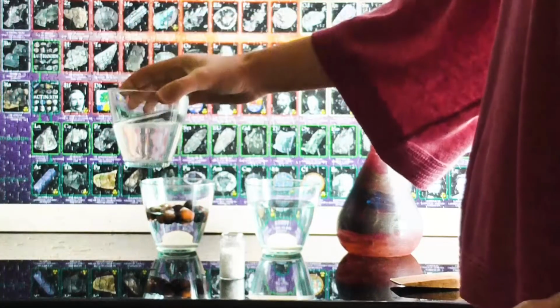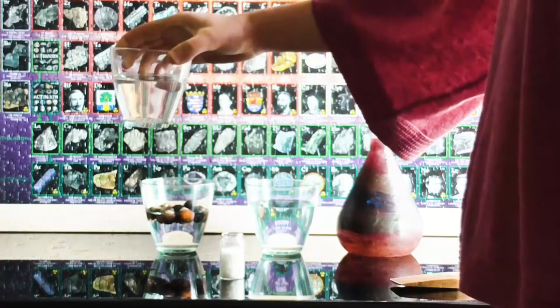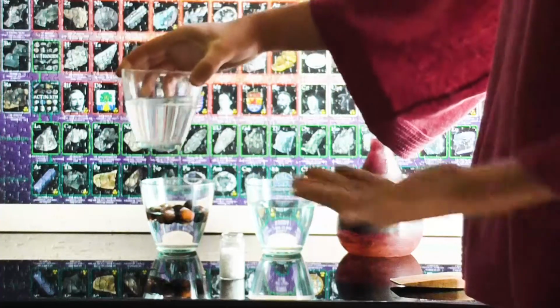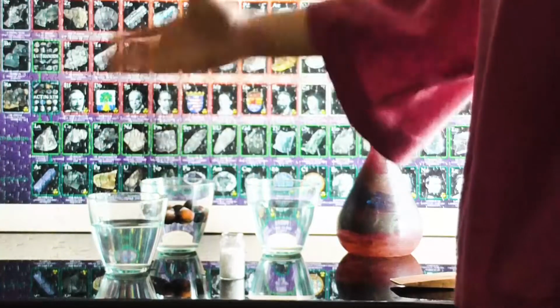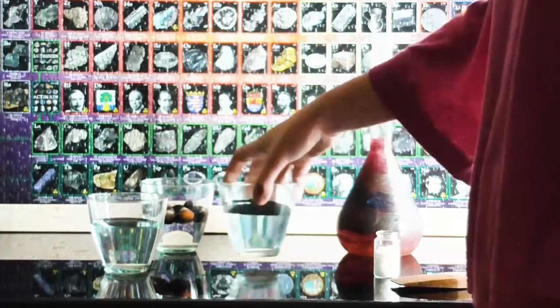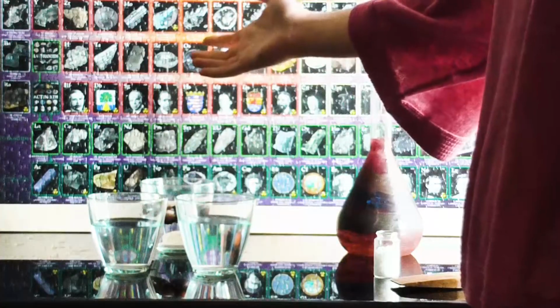Now it's everything dissolved and we finally get a solution because everything is homogeneous. There is no difference anymore between this and this.